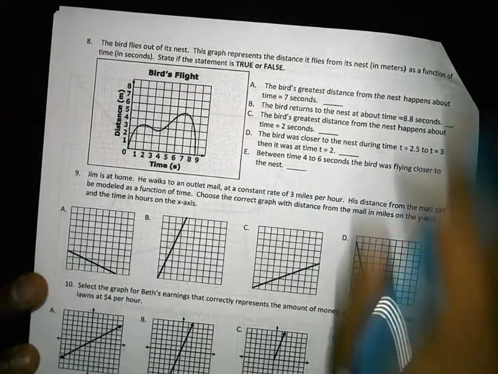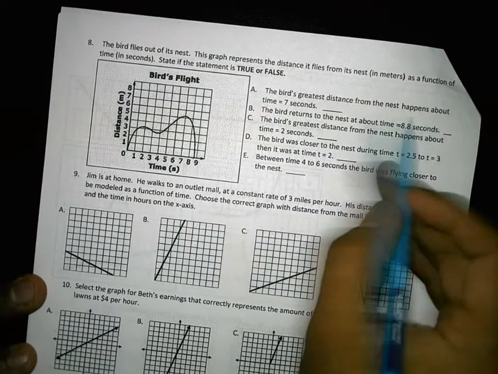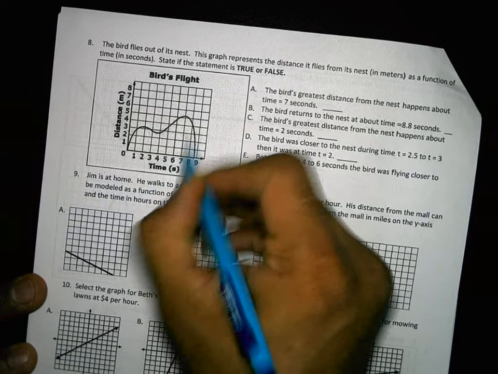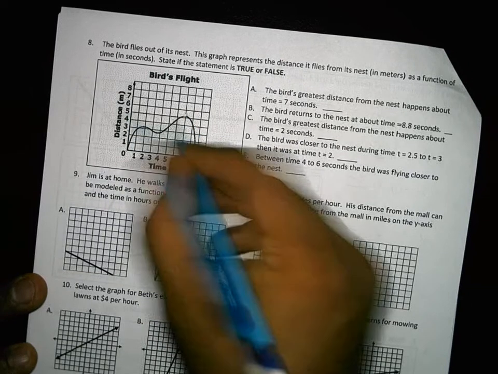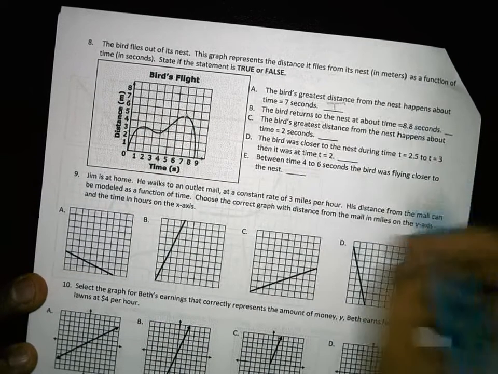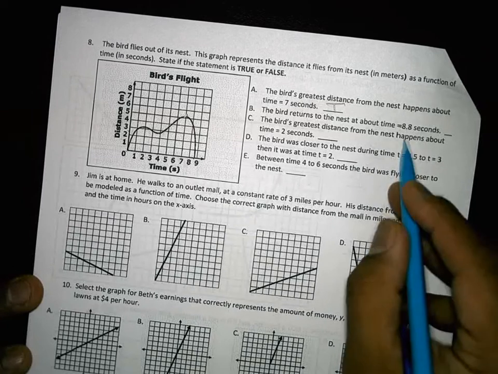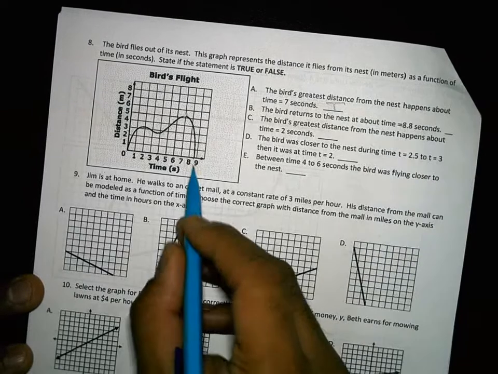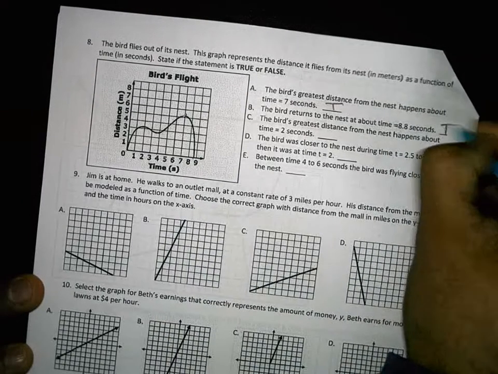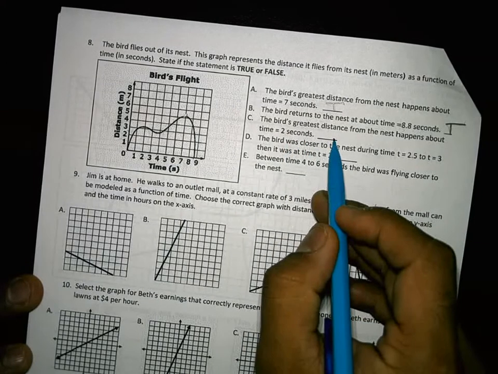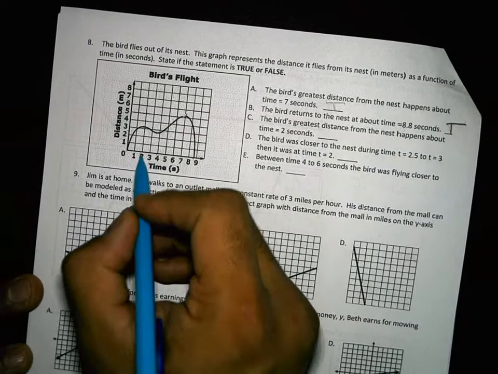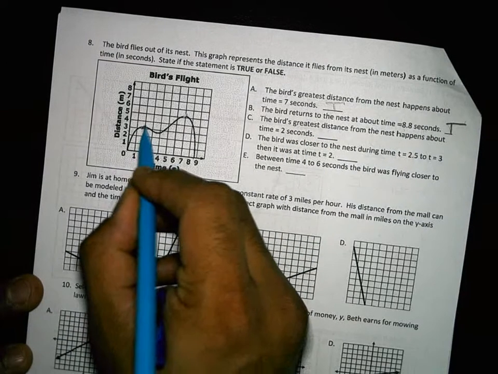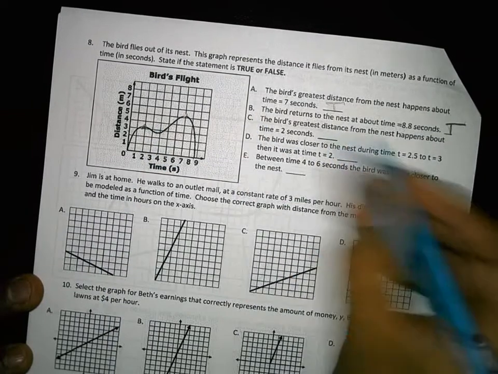Okay, so let's read the questions here. The bird's greatest distance from the nest happens at about 7 seconds. So here's 7. Yeah, that is about 5 meters, so that is true. The bird returns to the nest at 8.8 seconds. That seems about right, close to 9. It's true. The bird's greatest distance from the nest happens at about 2 seconds. Well, this one and A and C both cannot be true.